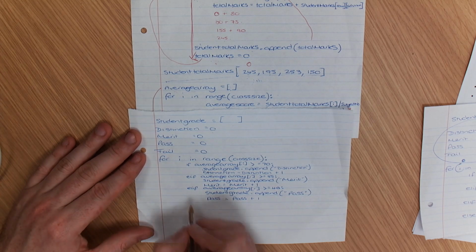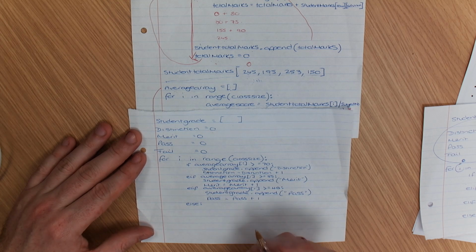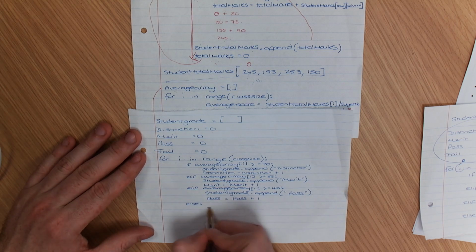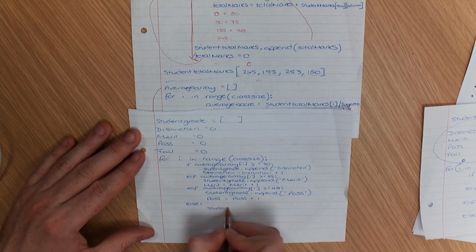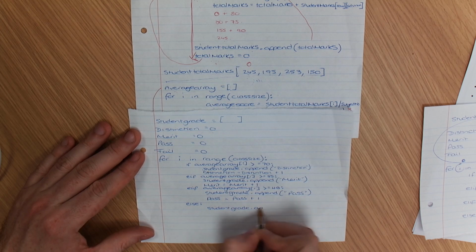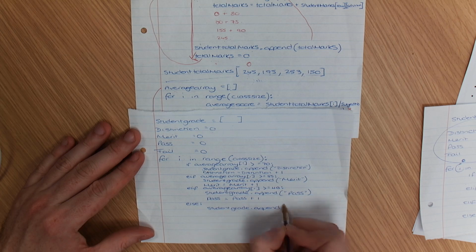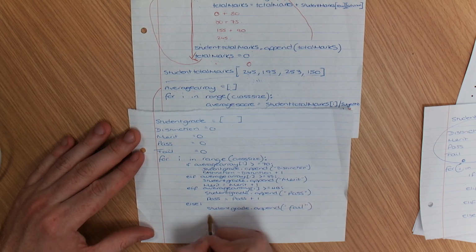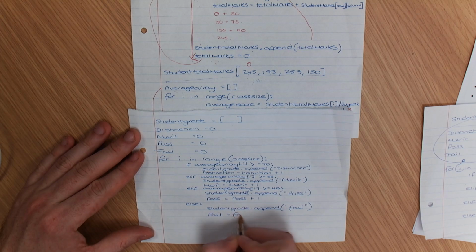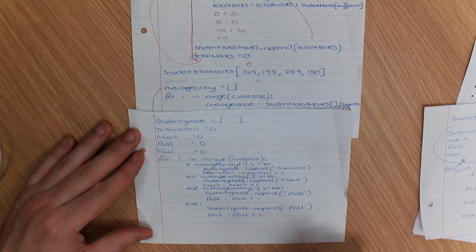What's the last possible thing we can do? Else. It is a fail. Student grade dot append fail. And then fail equals fail plus 1.